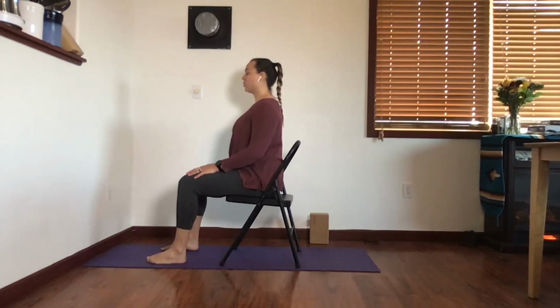We're just going to take a few moments, tuning our ears to the sound of our breath. The mind will most likely wander, thinking about other things.